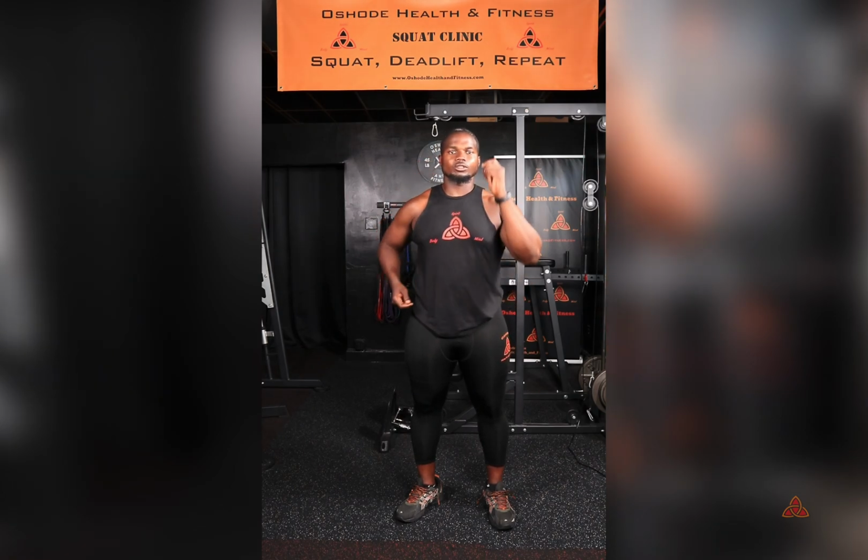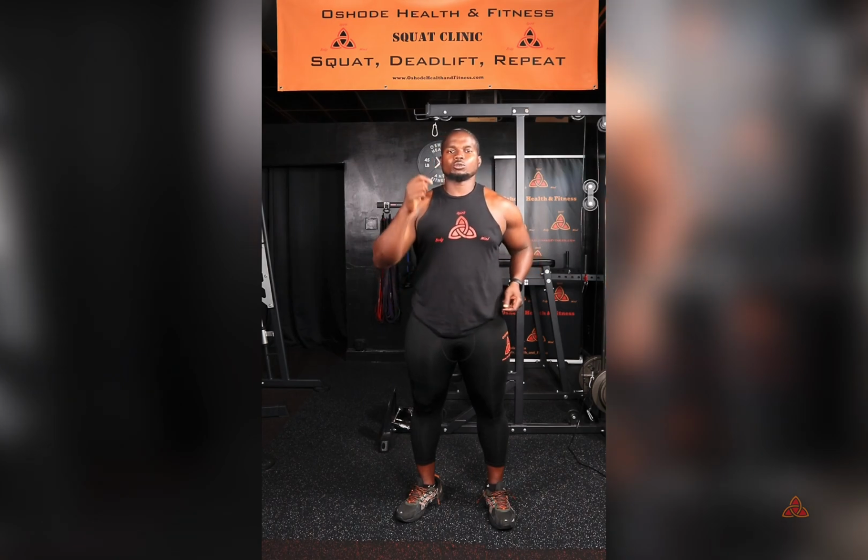So when we talk about core utilization during running, it goes hand in hand with the breathing technique. What I like to do is for people to get a real comfortable sequence or cadence when it comes to their breathing, right? So let's say we're going through this motion, right? Let's say every 2 times your right hand makes contact with your eye, that's when you want to start an inhale.